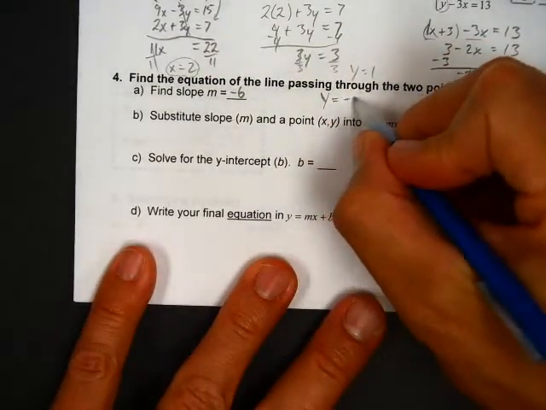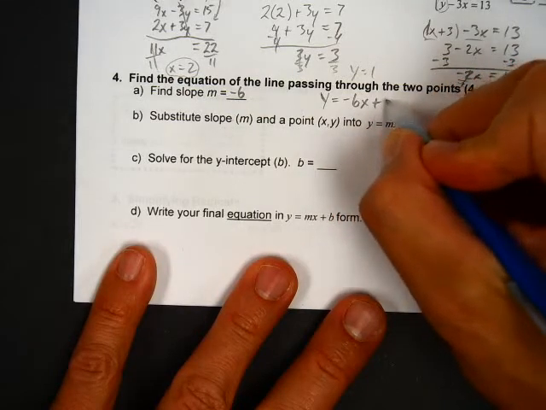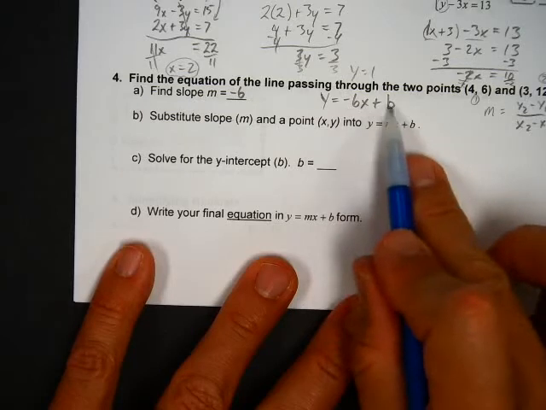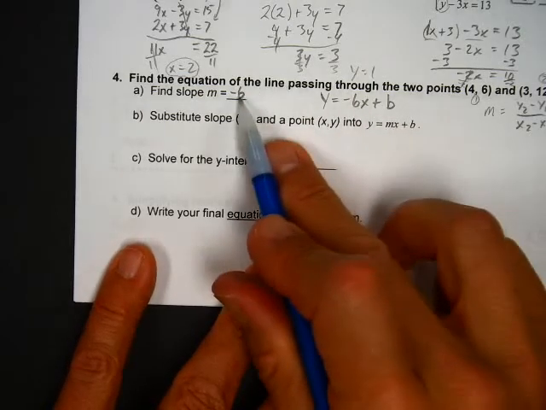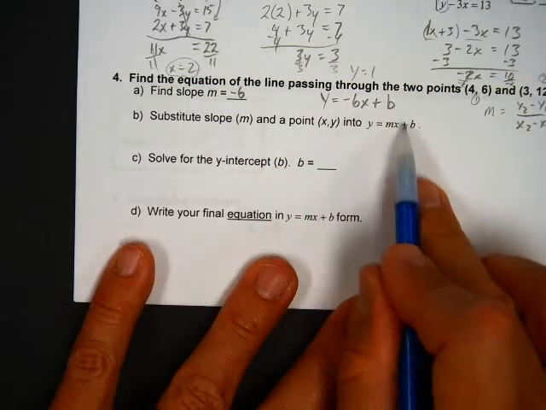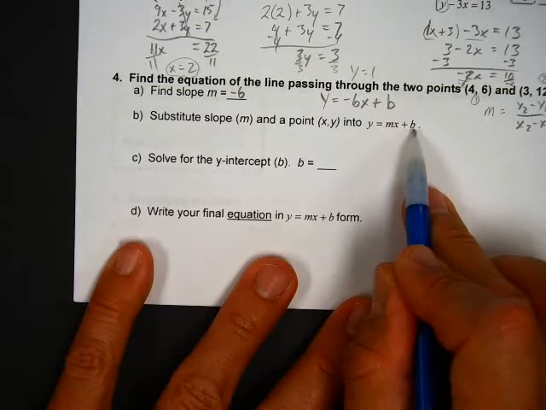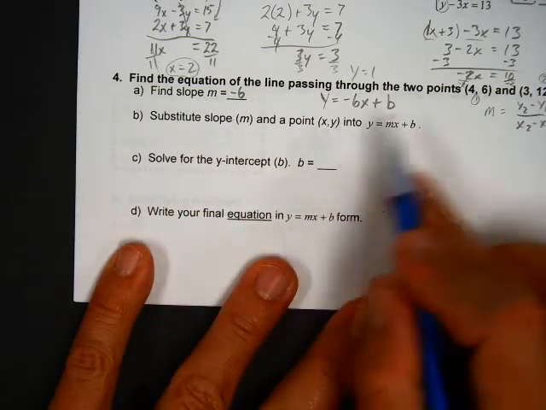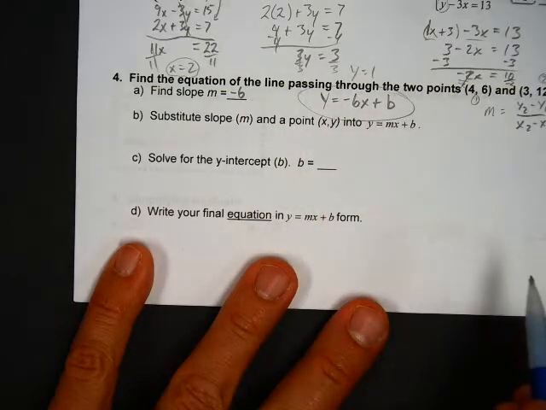Okay, now, just so that we know what we have, our equation y equals mx plus b is so far negative 6x plus an unknown b. And I know my 6's look like b's sometimes, but that's the negative 6 from the slope in place of m, and we don't know what b is yet. Okay? So substitute the slope in and a point. So here's just the slope substituted.